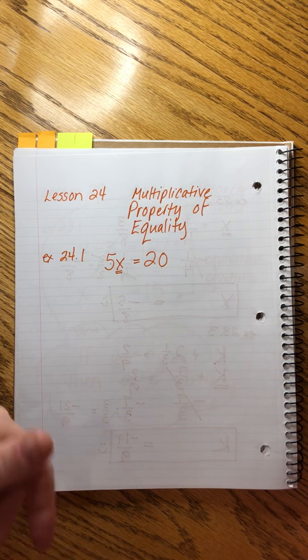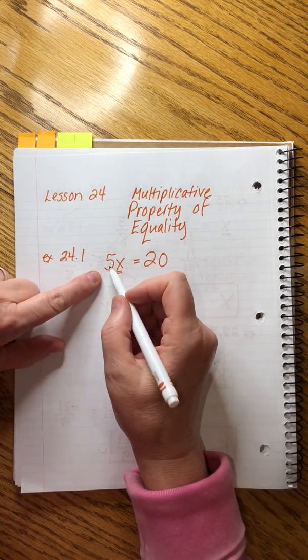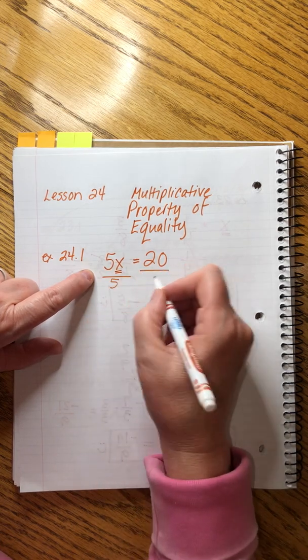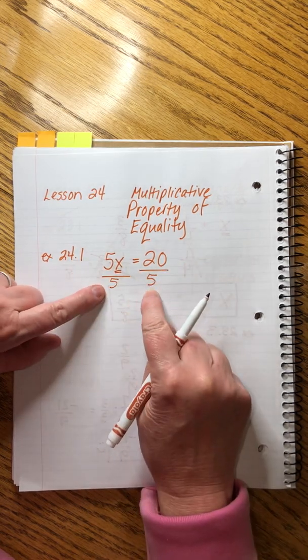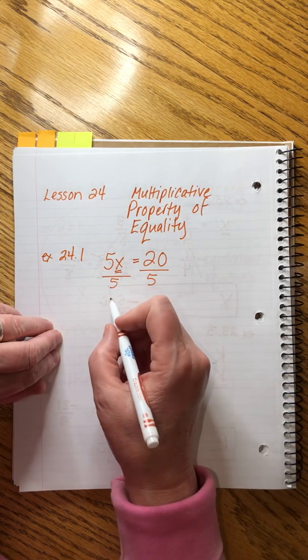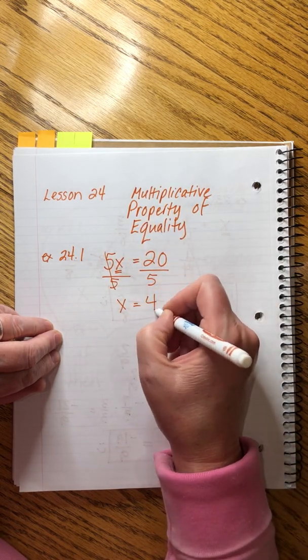You choose the opposite operation, right? And the opposite of multiplying is dividing. So we divide both sides by 5. Hannah Cranny must be happy. And then this cancels and we get x equals 4.